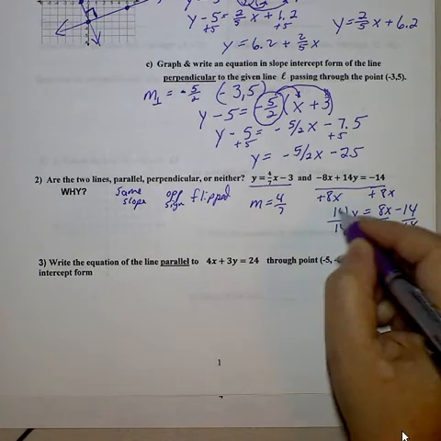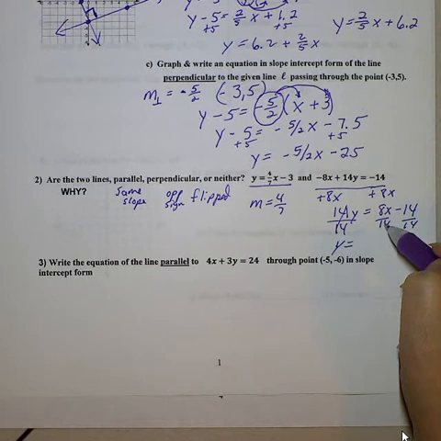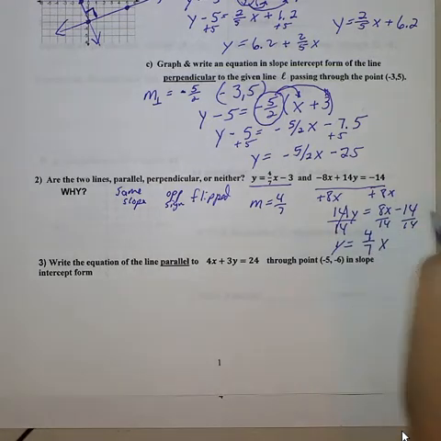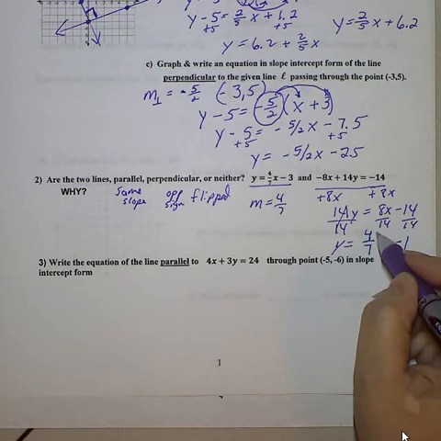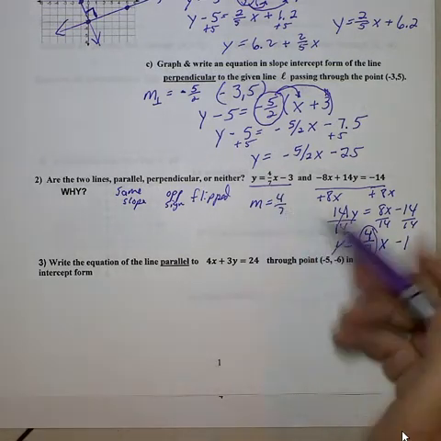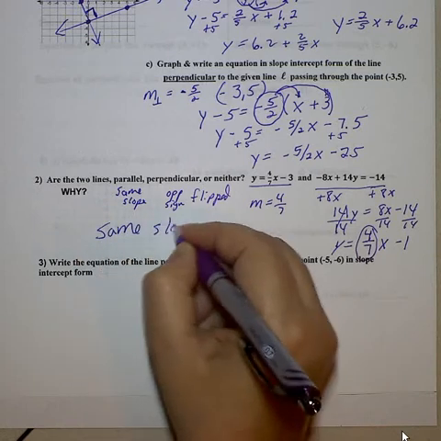So I get y equals 8/14, which can be reduced. 2 goes into 8 4 times, and 2 goes into 14 7 times. And then we have 14 over 14 is 1, so minus 1. So the slope of this is 4/7. The slope of that was 4/7. So we have the same slope, and they're parallel.